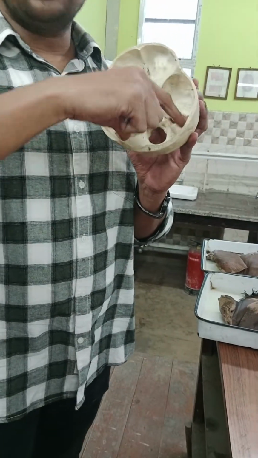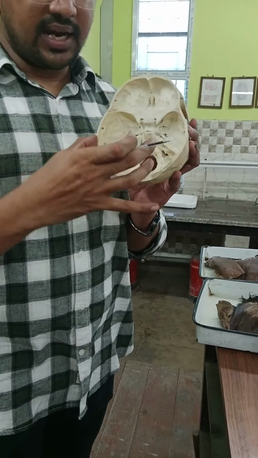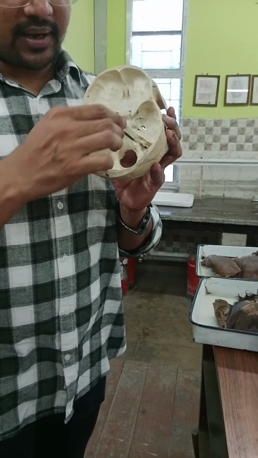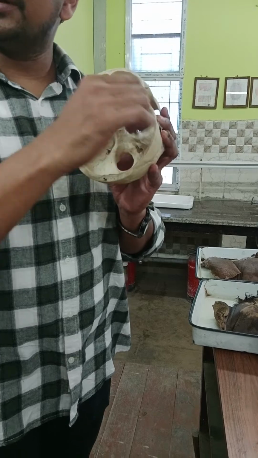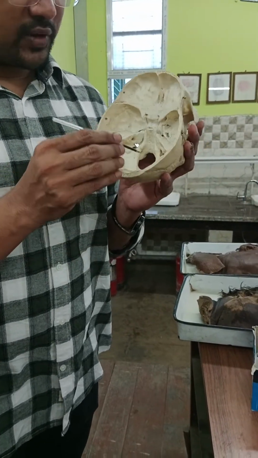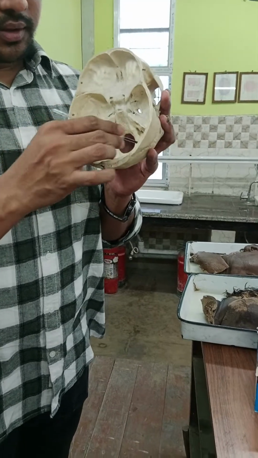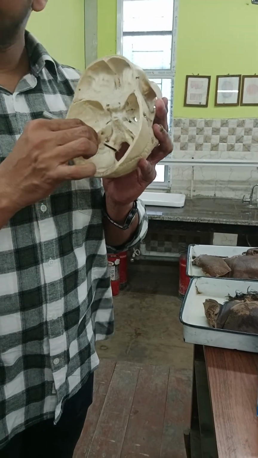Behind that will be the squamous part of the occipital bone that lodges the cerebellum below and occipital lobes above, separated by a fold of dura mater, the tentorium cerebelli. In the center of the squamous part of the occipital bone, there will be the foramen magnum.